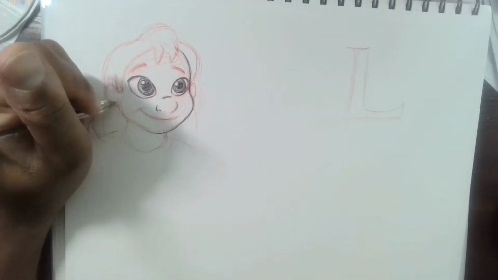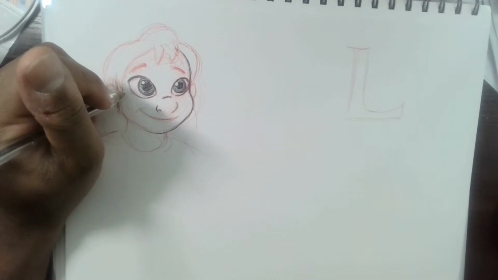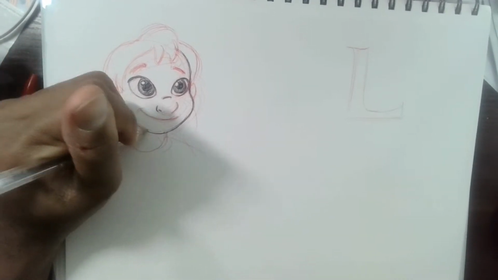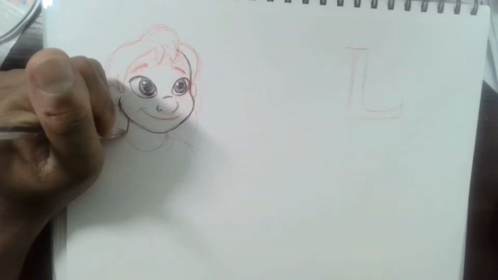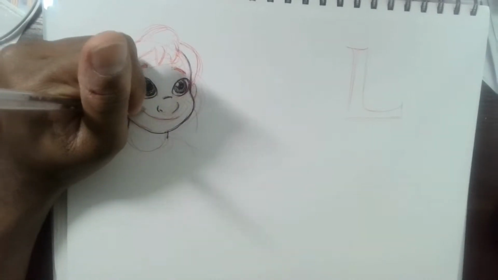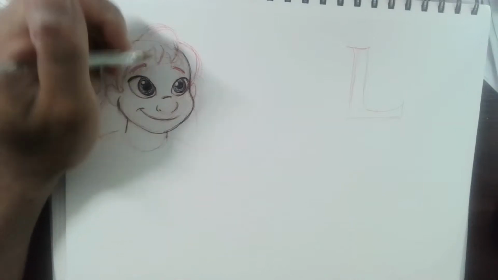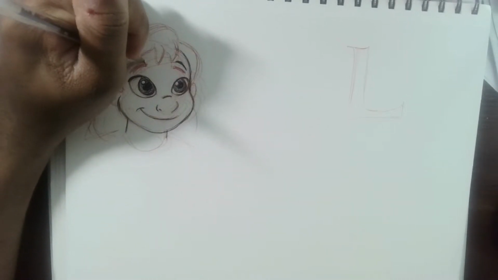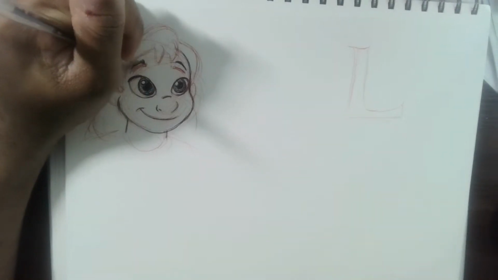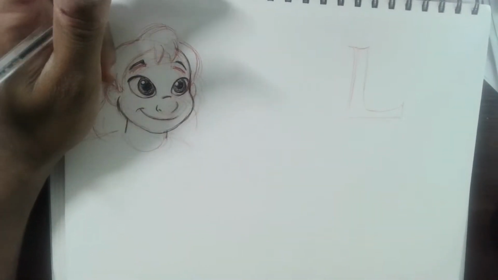Color the shape of her head. Just bring out the jawline. Probably could have made it a bit more rounder than that. It's a little too pronounced now that I'm looking at it. But it still looks like her. Shoot. Excuse me. Let me bring these eyebrows up. I can always cover up some of these red marks when I start coloring things in.